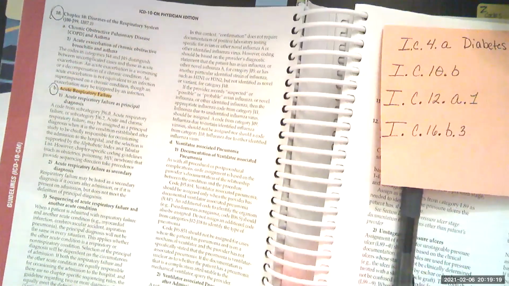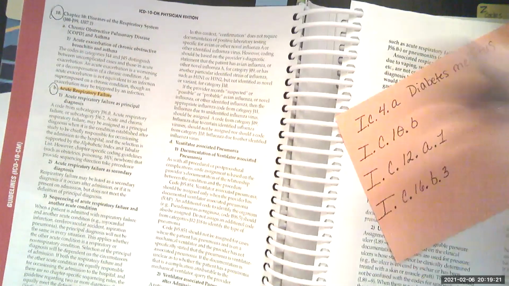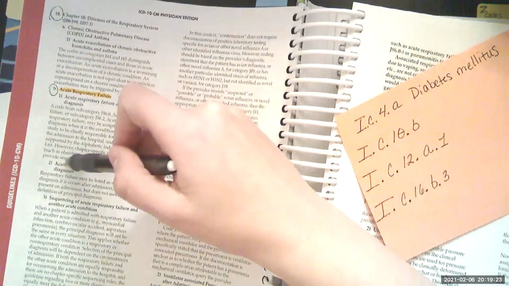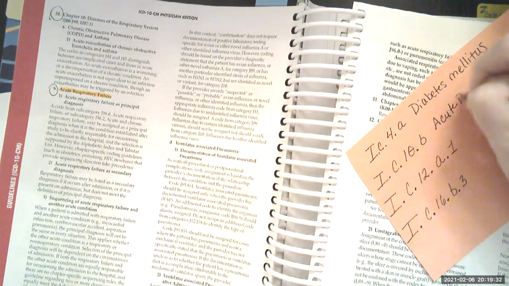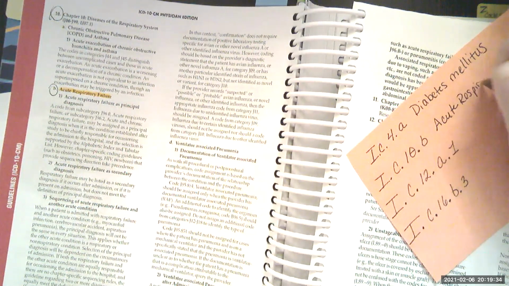So most likely, if you were to get this reference, they would then give you another term. So they would probably say 1C10B, and if they wanted to get more specific, they would say 1, 2, 3, or so on. But for now, we're just going to reference that section, which is acute respiratory failure.